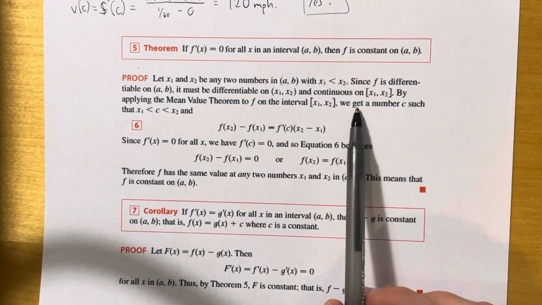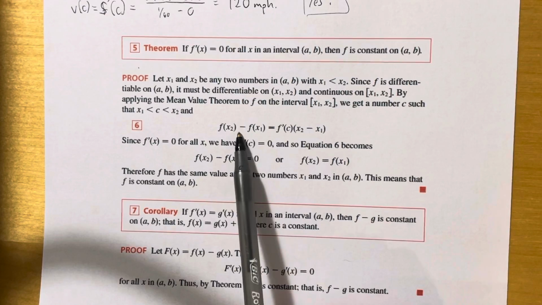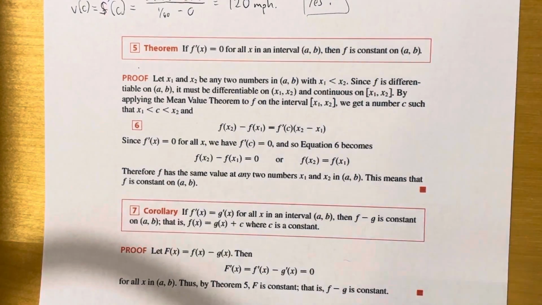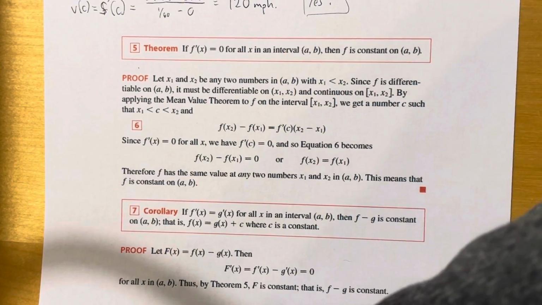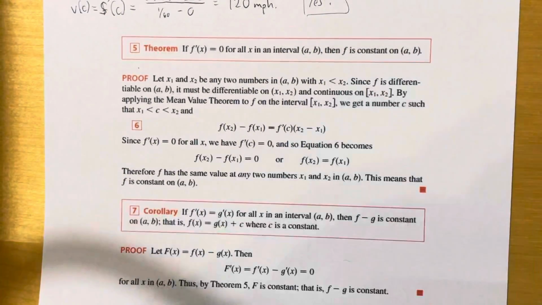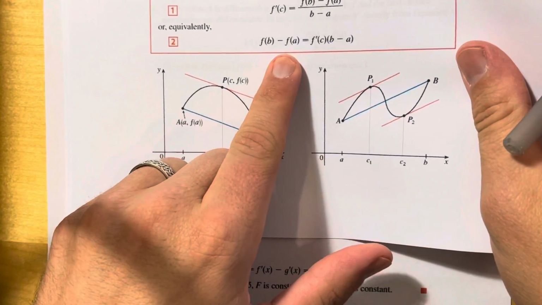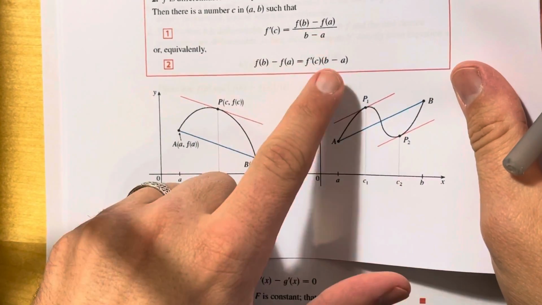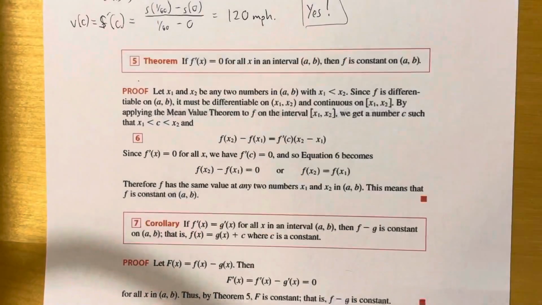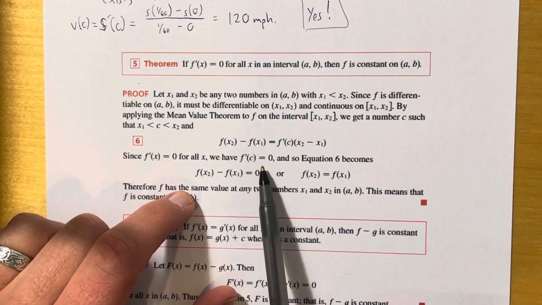According to the mean value theorem, we must have a number c between x1 and x2 such that this is true. Now remember, when we stated the mean value theorem, back to where I stated that, this was the alternative form that we gave to the one we've been using, just by multiplying both sides by b minus a. So that's totally valid to say, according to the MVT.